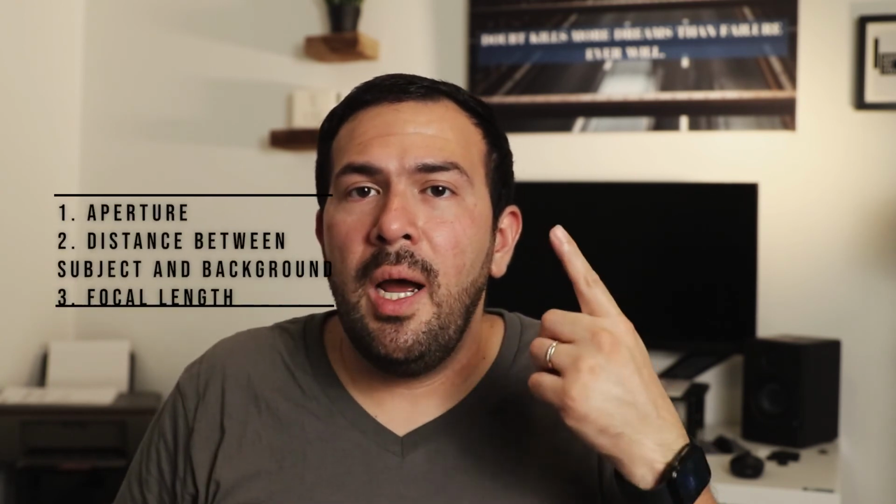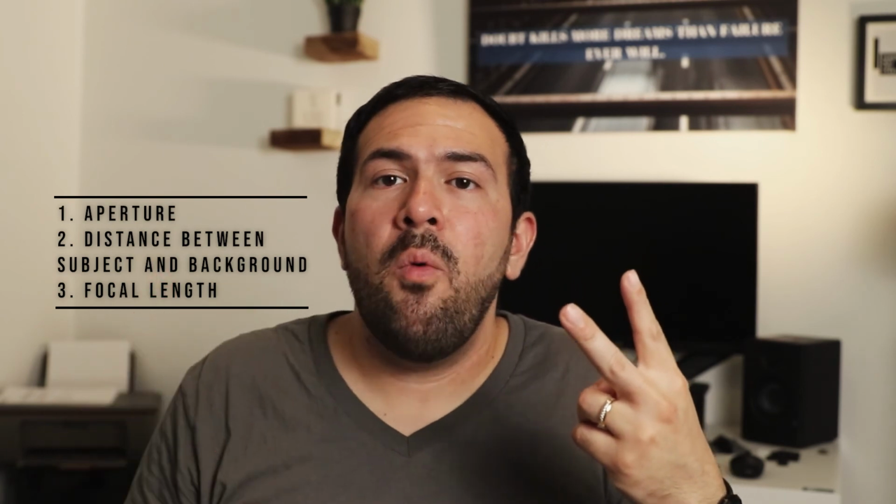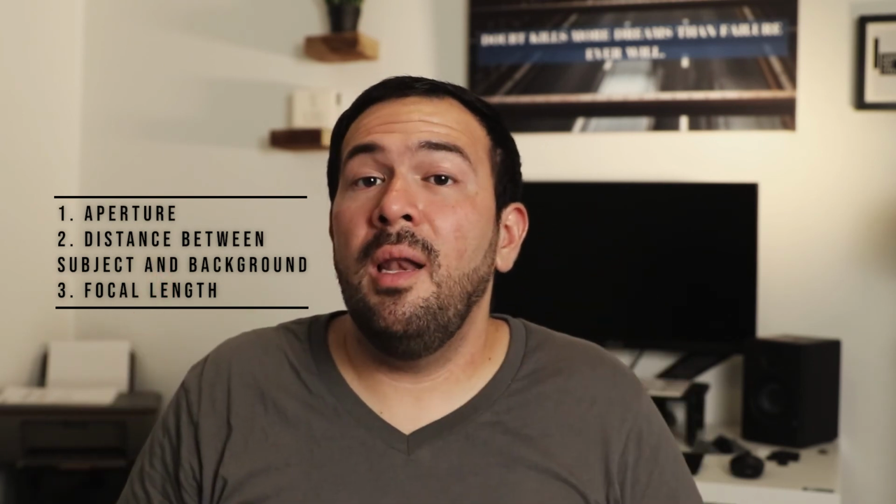So in recap, there are three things that are going to affect your depth of field: your aperture, the distance between your subject and the background, and your focal length.